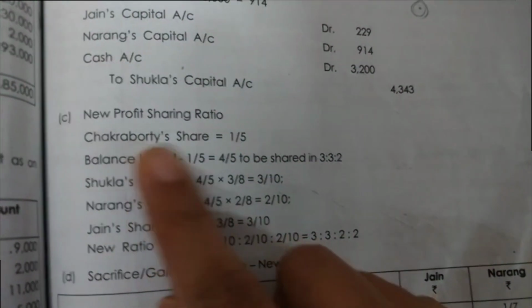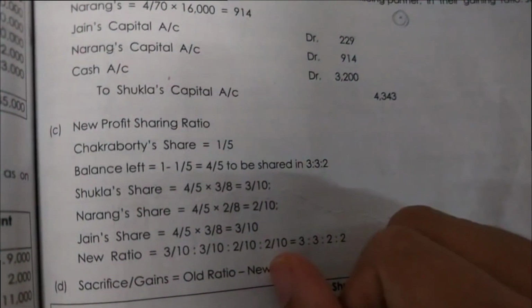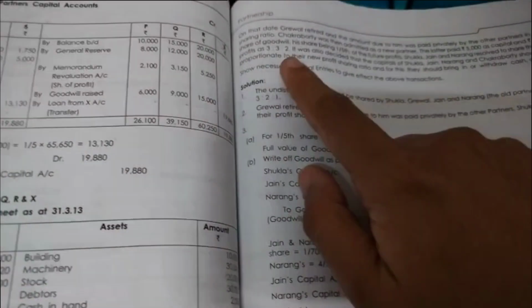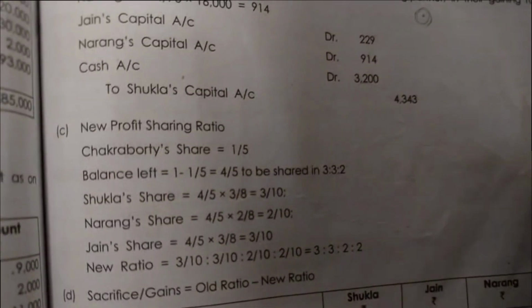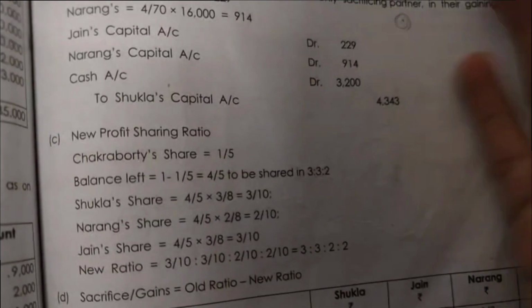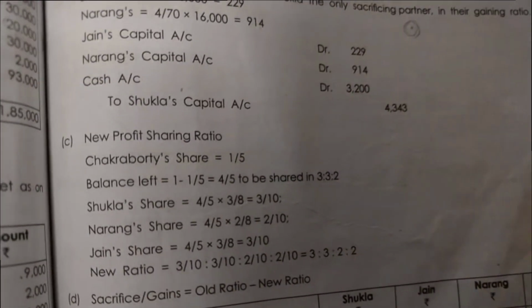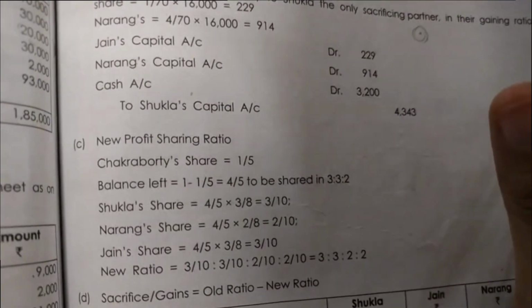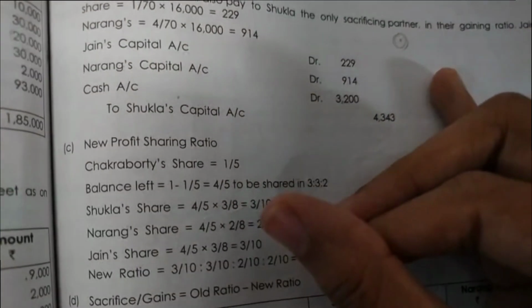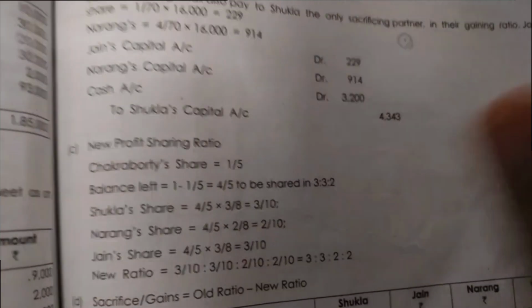Let's see here, the new profit sharing ratio. So we all know Chakraborty's share is 1/5. It is already given in the question directly. They have also given us 3:3:2. That is the profit sharing ratio of Shukla, Jain and Narang only. After the retirement and admission, Shukla, Jain and Narang's profit sharing ratio became 3:3:2. So we have to put all these together, right? Chakraborty's share also has to be added with this. So how are we going to do it?